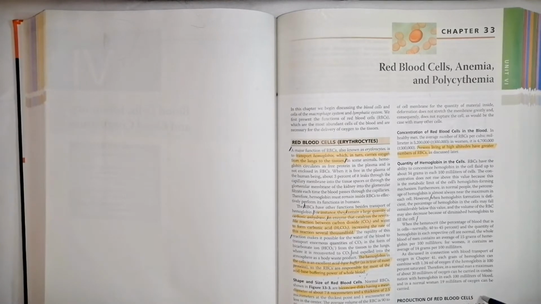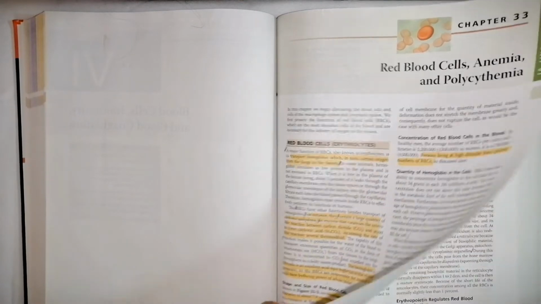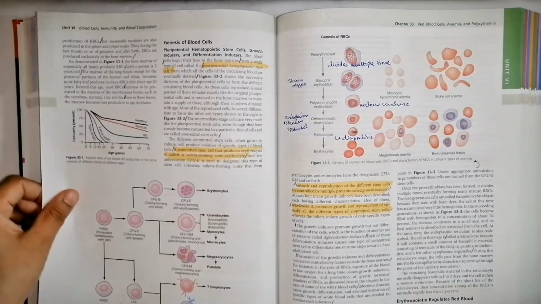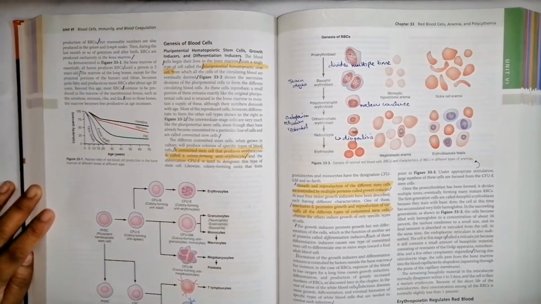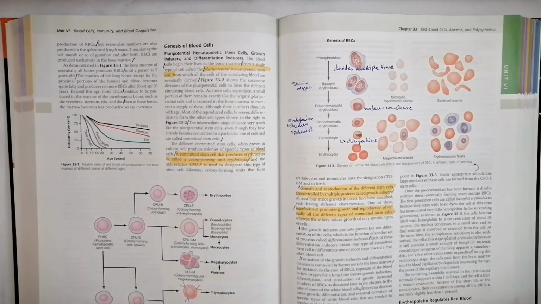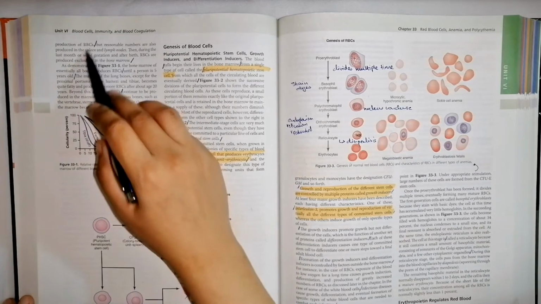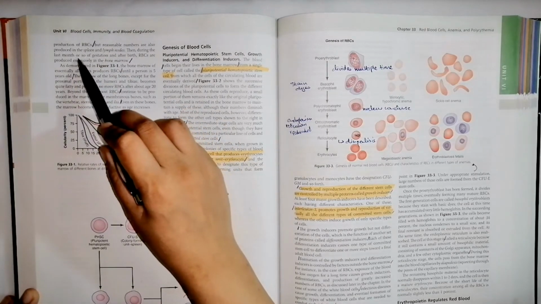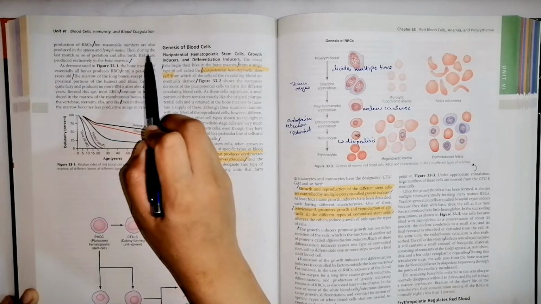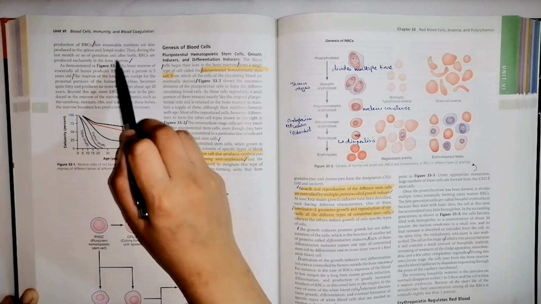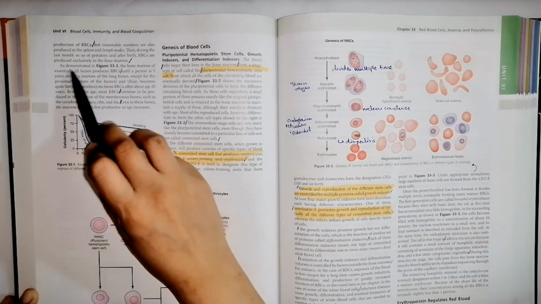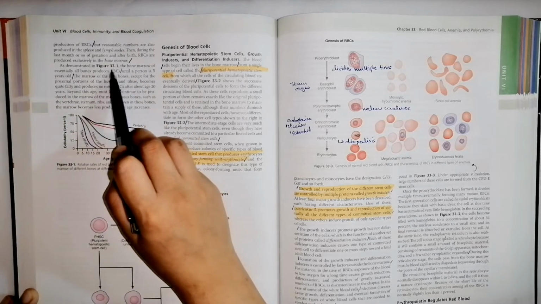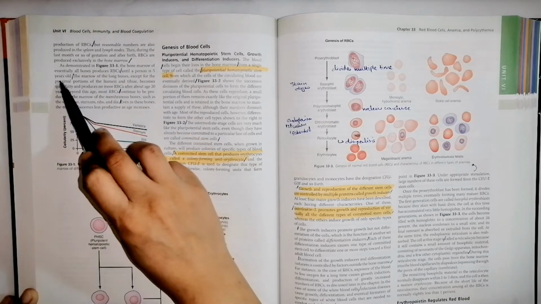Production of red blood cells: the area of the body that produces red blood cells in embryonic life is the yolk sac, and when you reach the gestation phase, it is the liver. Spleen and lymph nodes are also responsible for producing RBCs. After gestation, or after birth, RBCs are exclusively produced in the bone marrow. Bone marrow of essentially all bones produces RBCs until a person is about 5 years old.